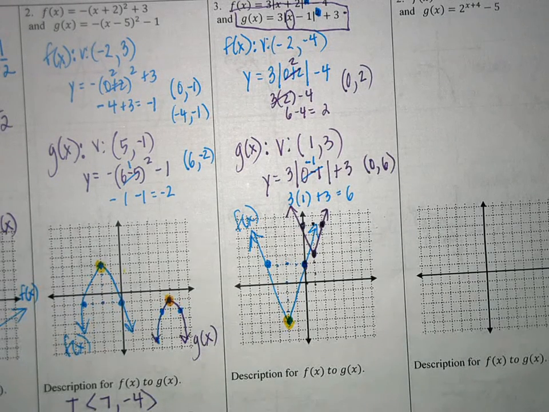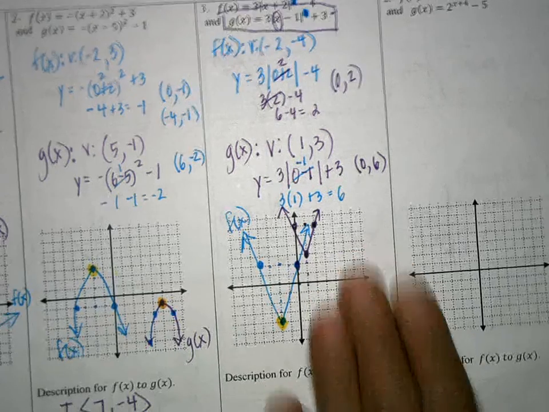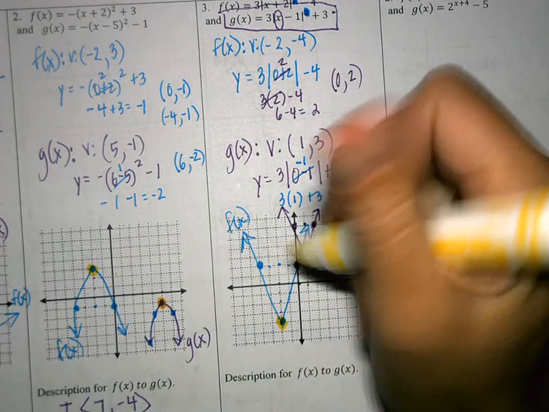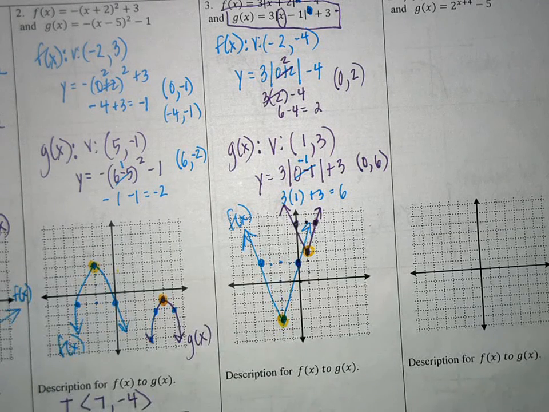Okay, there is a shortcut on absolute value graphs. But I don't want to tell you guys because I don't want to confuse anybody. But there is one. So if you think you figure it out and you want to ask me about it, you can. Do you guys know the shortcut? No? Okay, well, we'll talk about it another time.